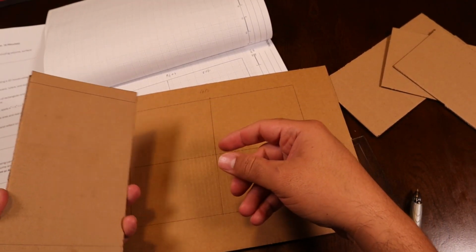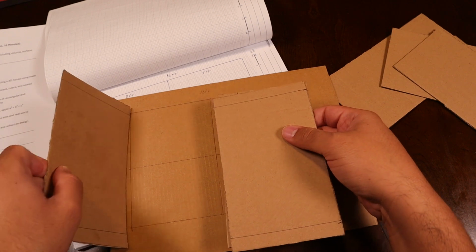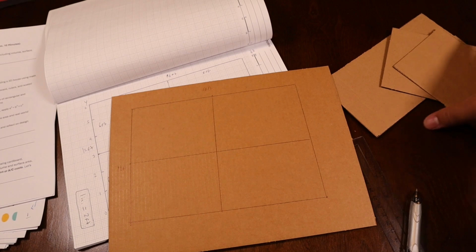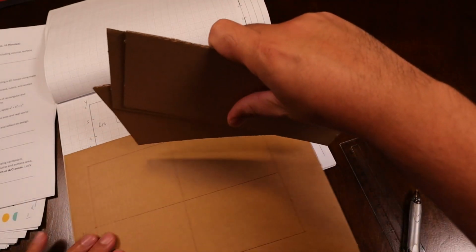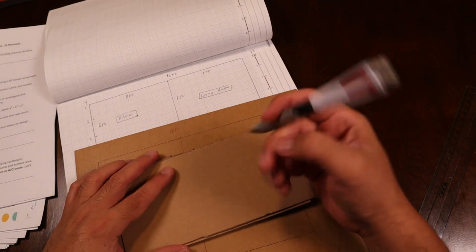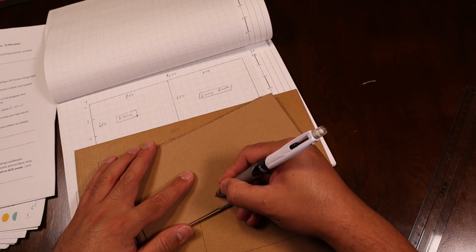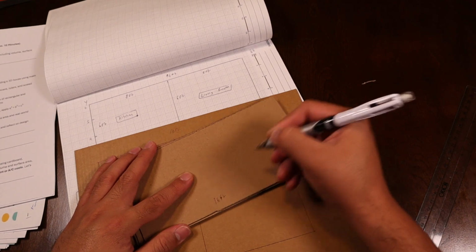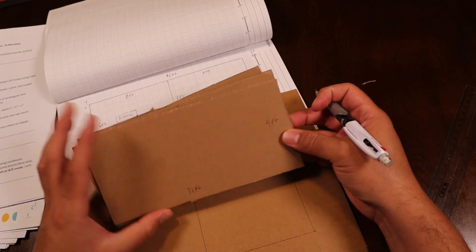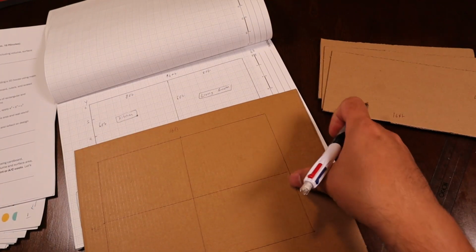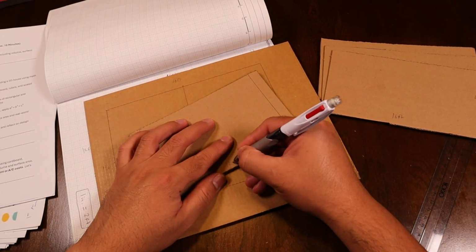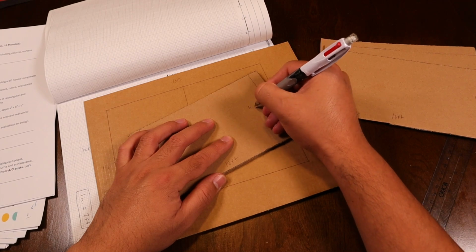And here I have the cutouts for all the walls that will go here, all the internal walls. So again, I also have the cutouts for the bigger wall here. So let's go ahead and label the dimensions on these walls. So we have 16 feet by 4 feet. So that's what we have on all of these. And then on this one, we have 12 feet by 4 feet.